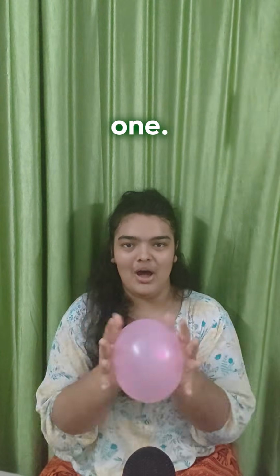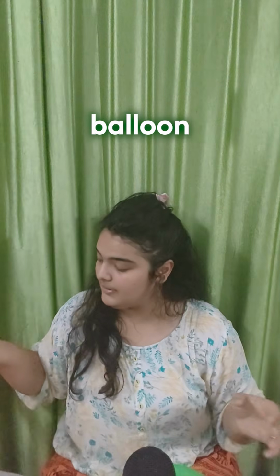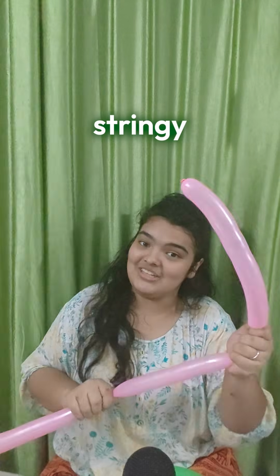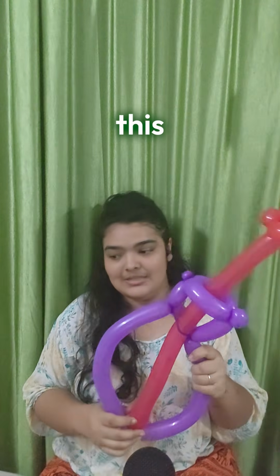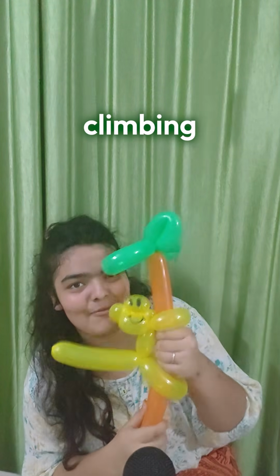This is balloon number 1. The second balloon is this random green stringy balloon. The third balloon for today is this Santa hat balloon. The fourth balloon for today is this pink stringy balloon. The fifth one is this balloon guitar. And the last most important balloon for today, this teeny tiny monkey climbing on a tree.